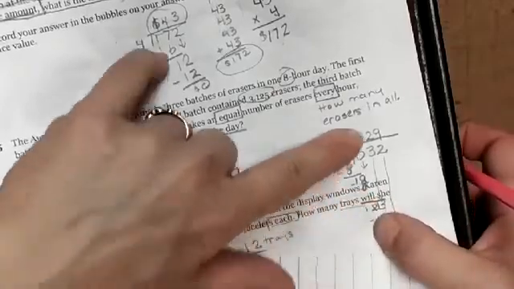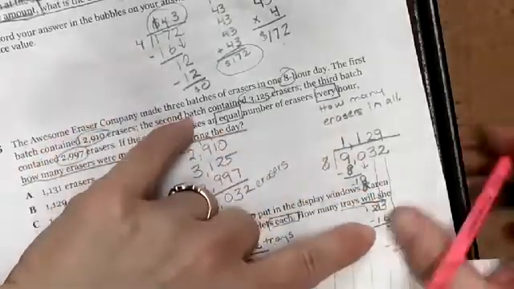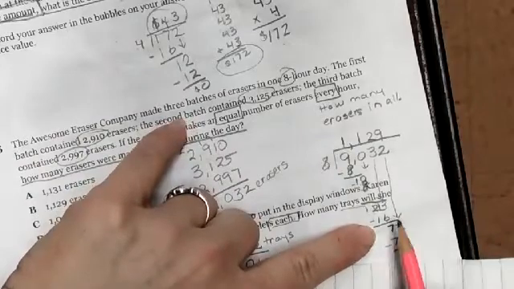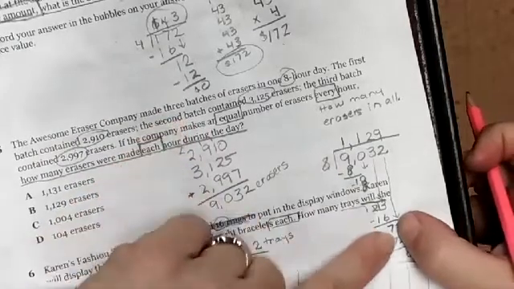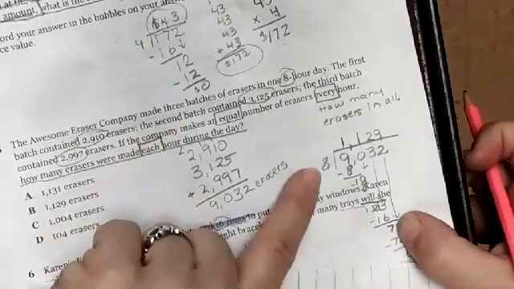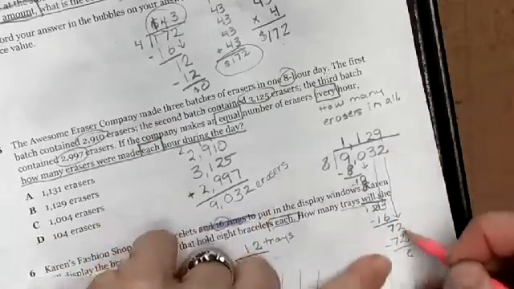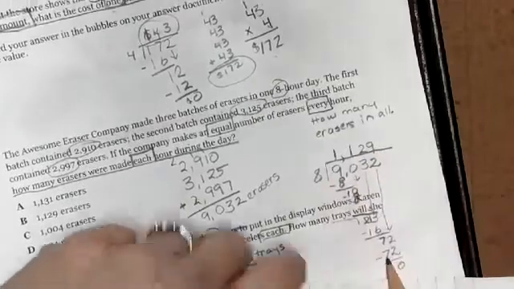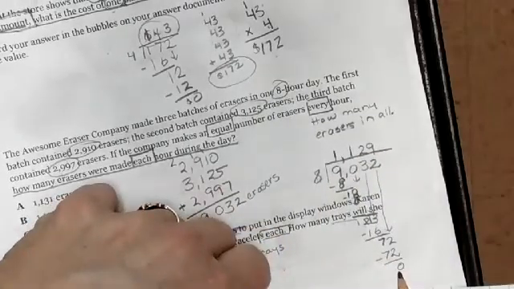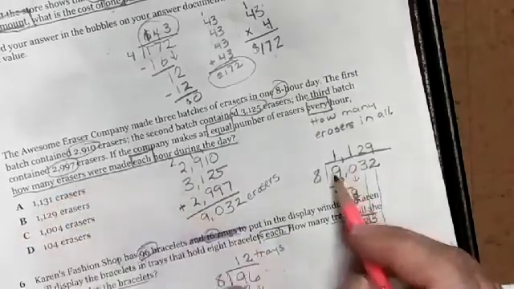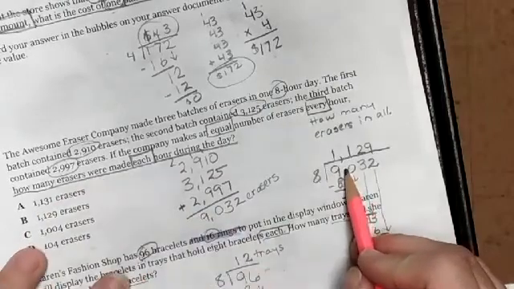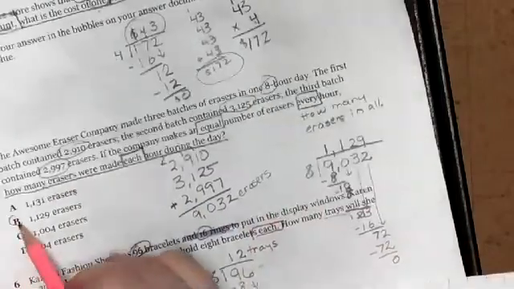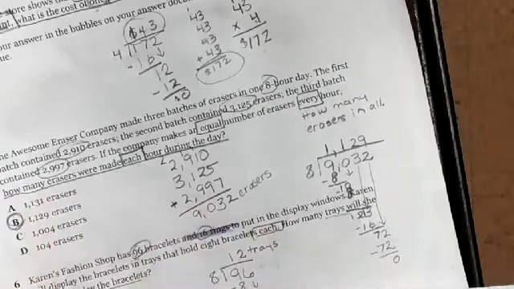23 divided by 8 was 2. 2 times 8 is 16. You subtract and you get 7, and you check, 7 is less than 8. Then you had to bring down the 2. 72 divided by 8 is 9. 9 times 8 is 72. And then there's a remainder of 0. So in 1 hour, they made 1,129 erasers, which is answer B.